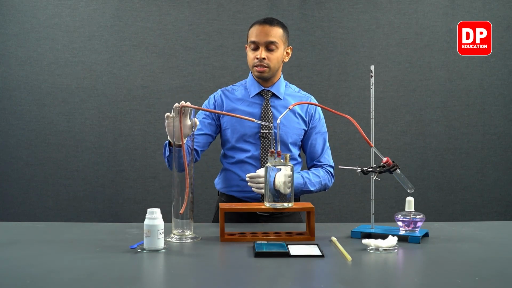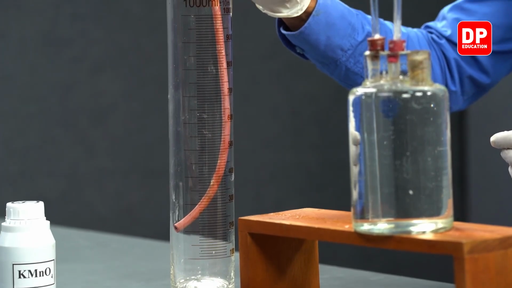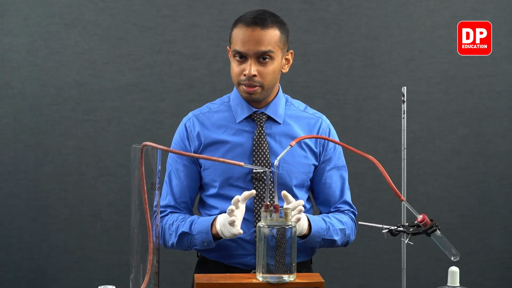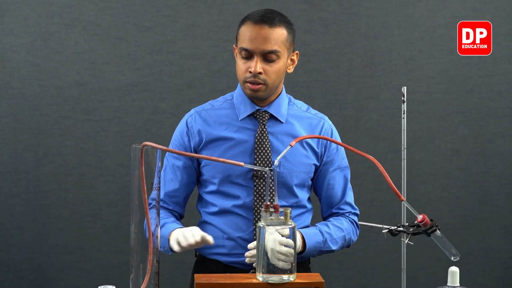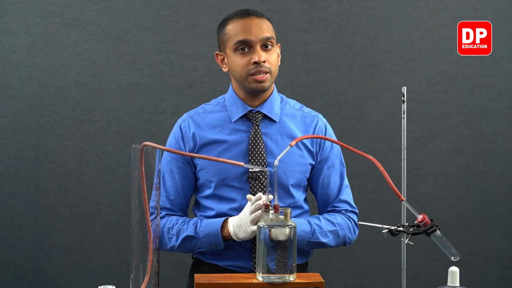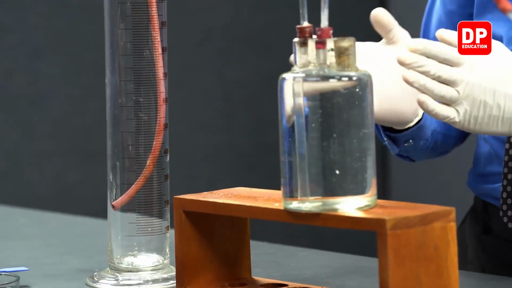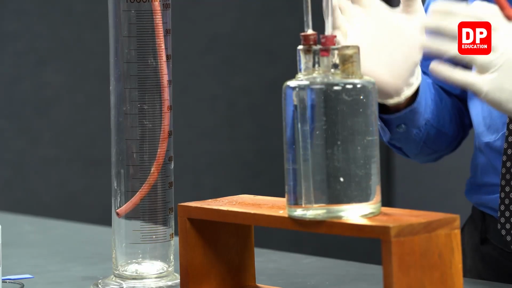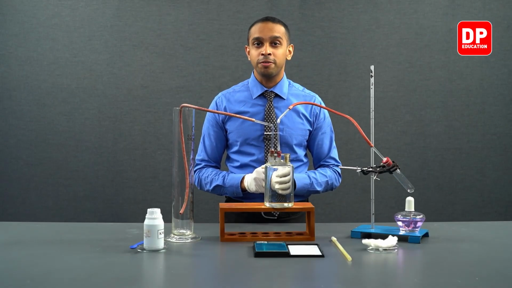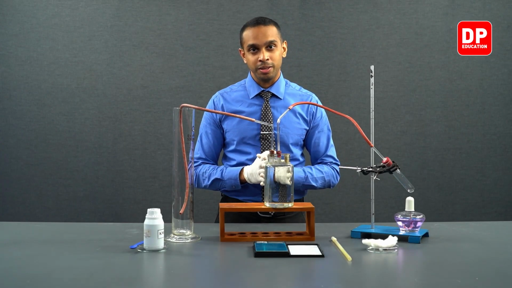This is a 1000 milliliter measuring cylinder. We are hoping to collect close to 400 milliliters of water, which means we are going to be collecting close to 400 milliliters of oxygen gas as well.